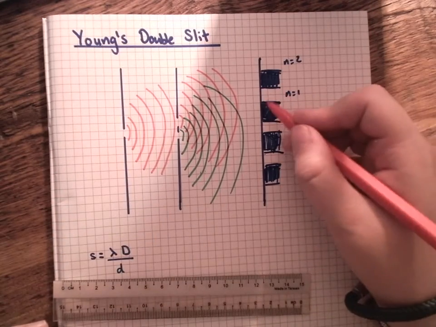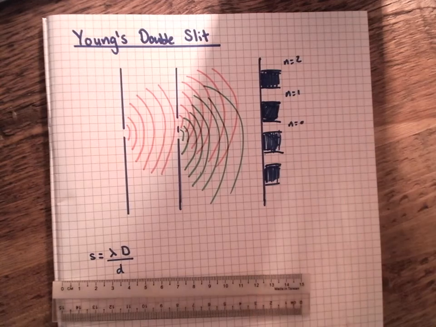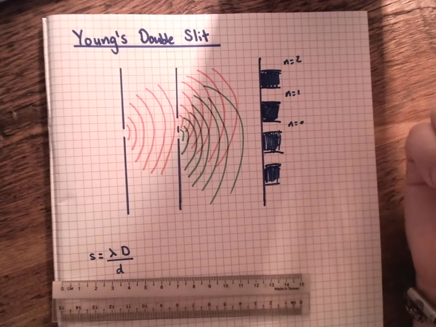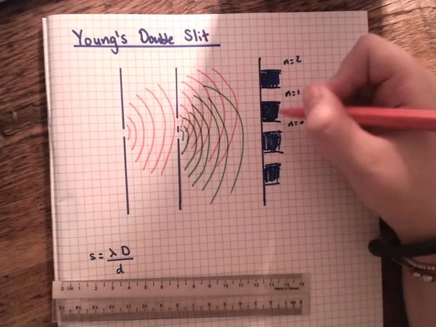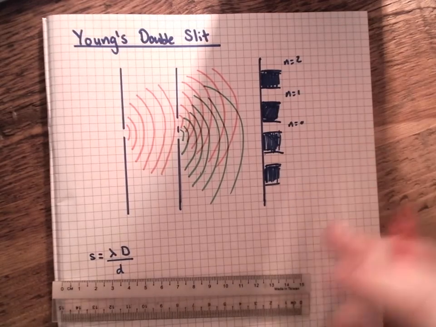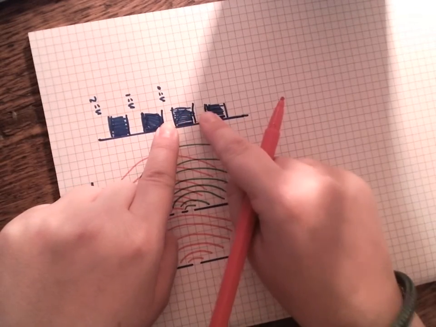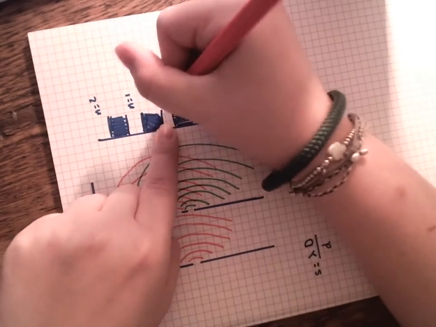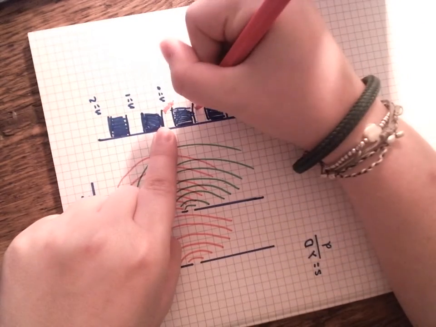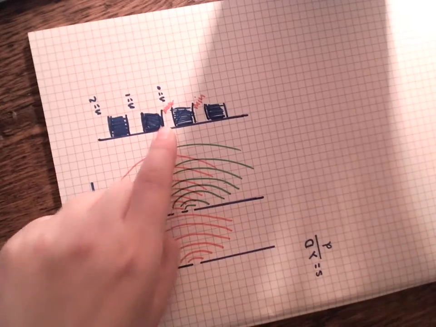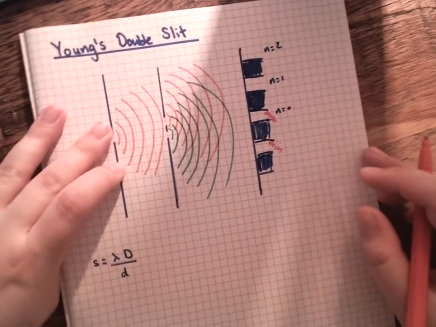I also then get these areas of minima. In each case, where the waves are out of phase, they're interfering destructively, and we get this area, which is called our fringe pattern. I'm just going to turn it around, so we get an area going along of bright fringes and dark fringes. Just remember this would be a maxima, and this would be a minima. In each case, we've got the light going through.